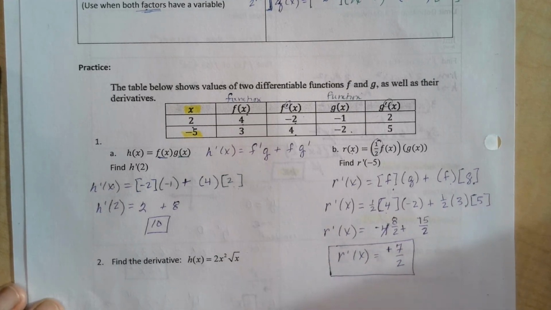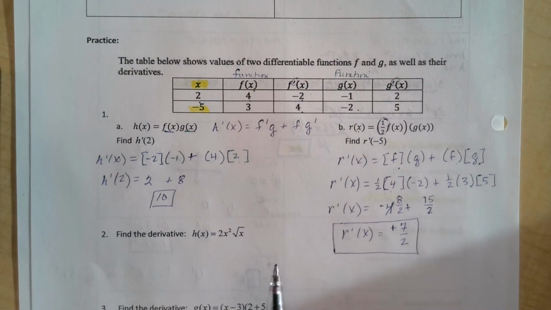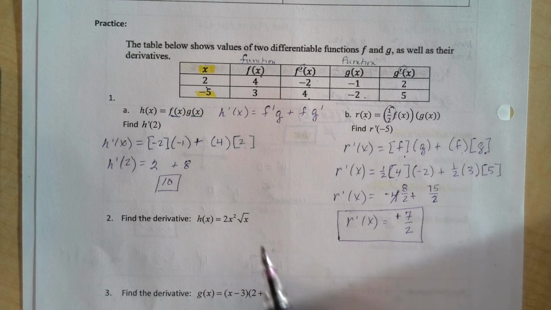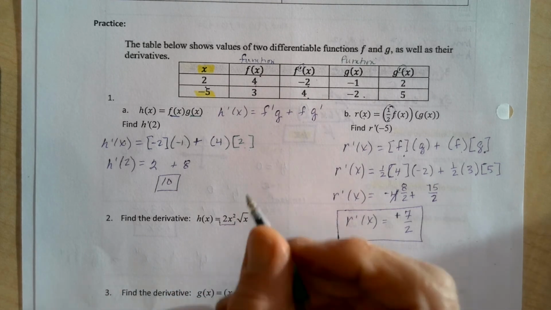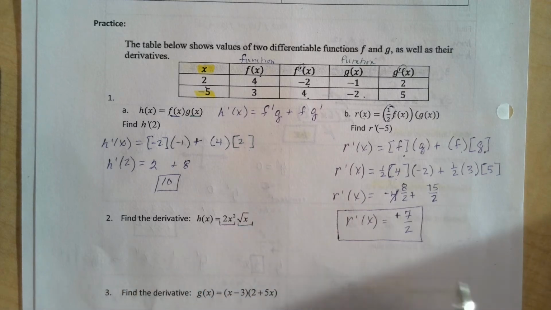All right. Our next one, find the derivative. So what we have here is one function here and another function here. Go ahead and pause the video and check back in and see if our expressions match.